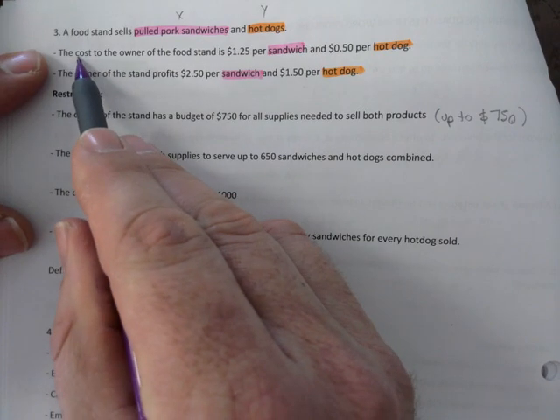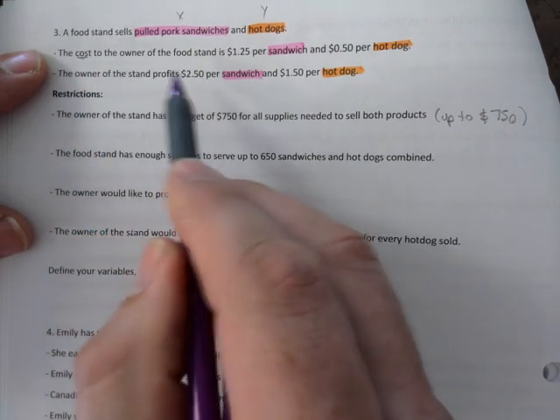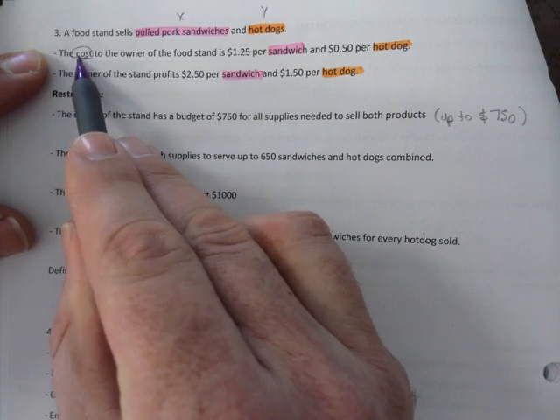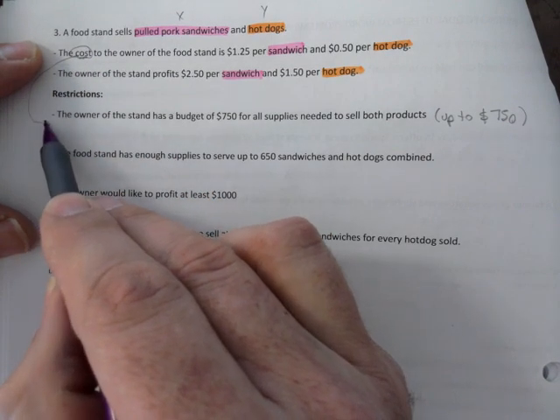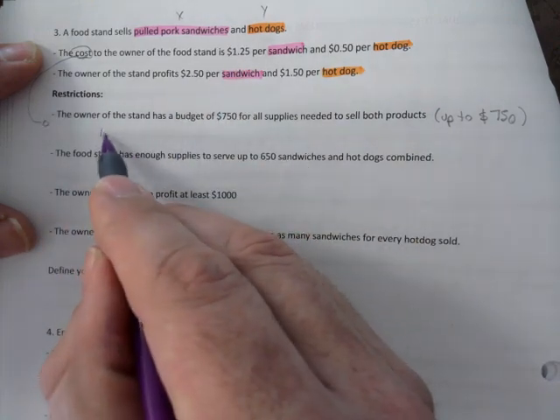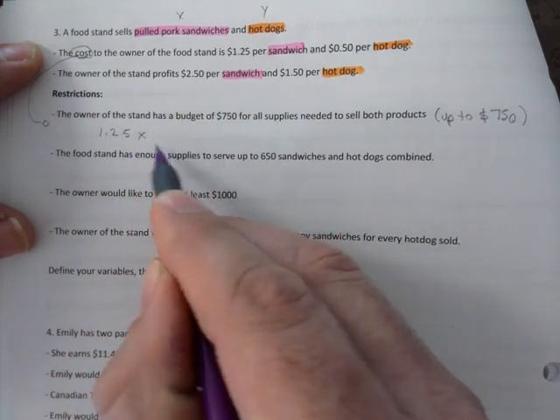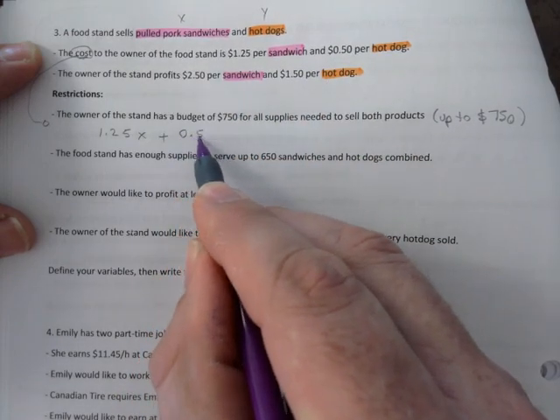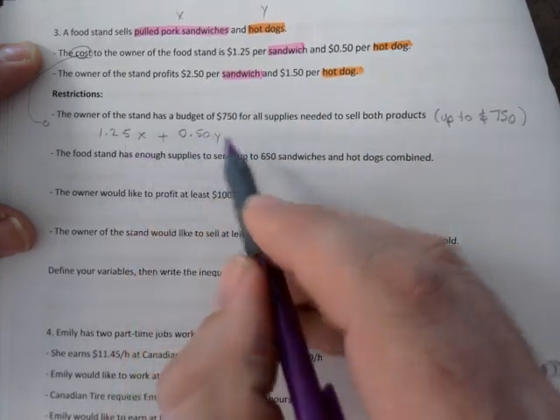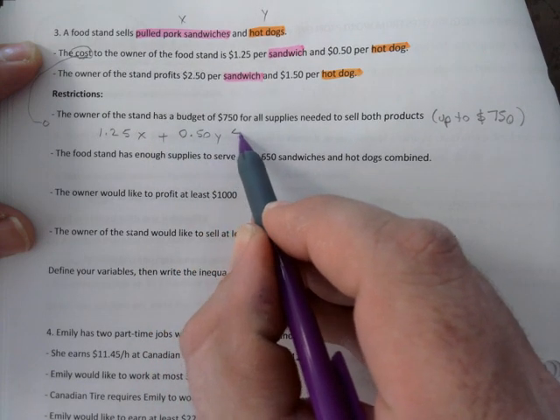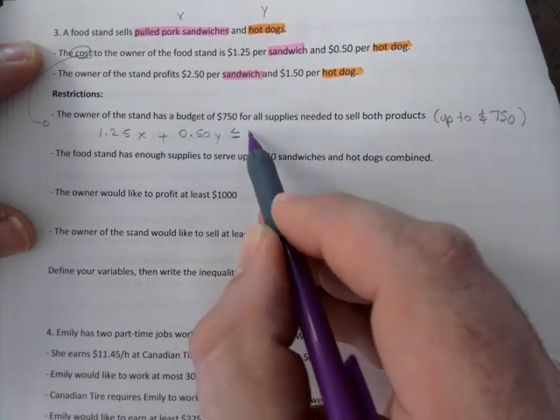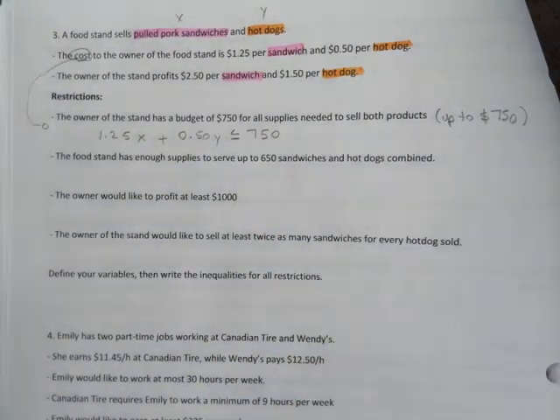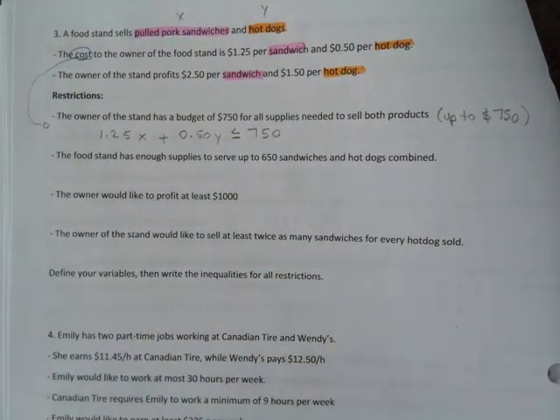a cost. So you need to watch out. There are dollar amounts in this line and dollar amounts there, but we're talking cost. So we're going to take $1.25 X and 50 cents per hot dog, like that. The cost associated with that has to be less than or equal to $750. So that's how you would write that.